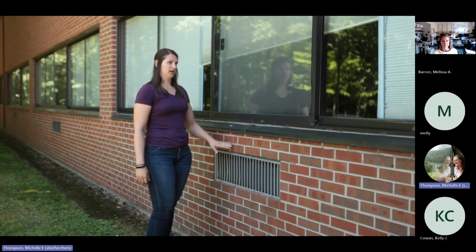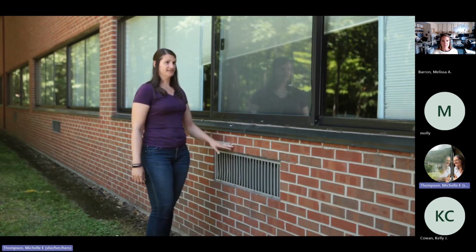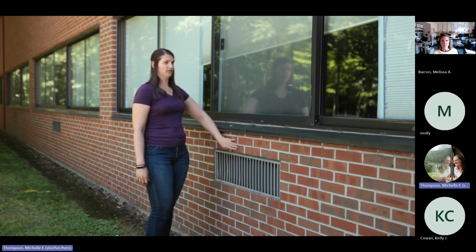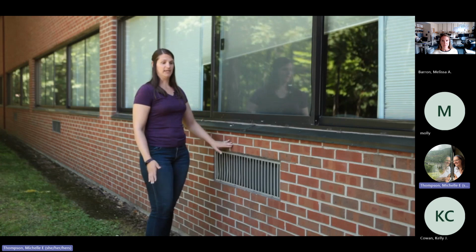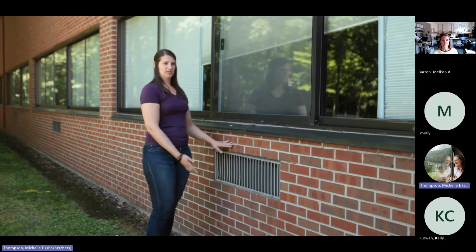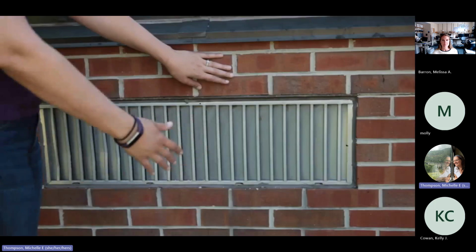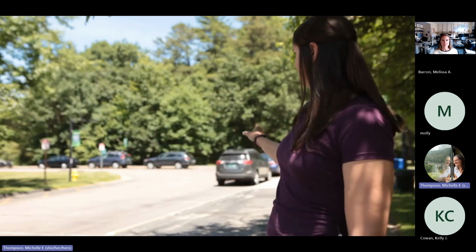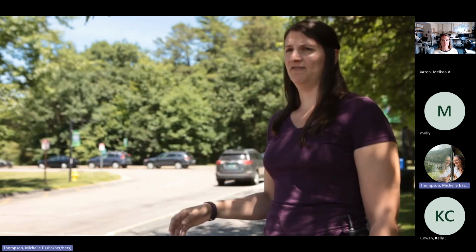So this is great because the air intake is not blocked at all. A lot of times what you'll see in a school that has ground level air intakes is landscaping that grows up along the building and blocks this vent. Or sometimes there might be a parking spot here and you could be pulling in potentially bad air. So this is perfect.